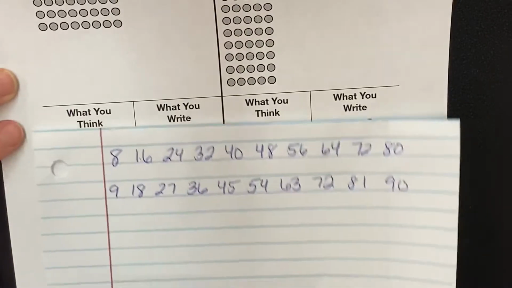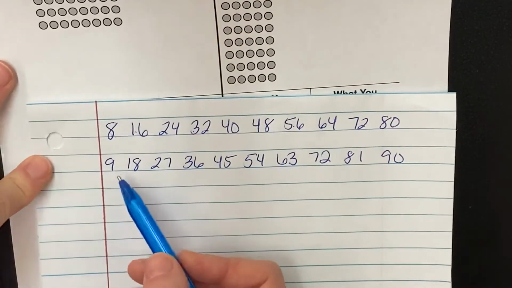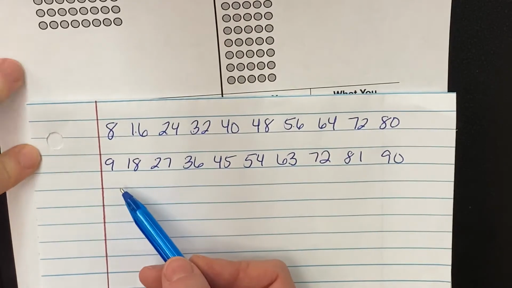Let's use the multiples of 9 for this one. When we're singing the multiples of 9, we're going to sing it to the tune of Jingle Bells.